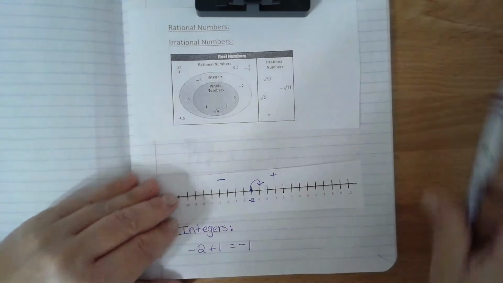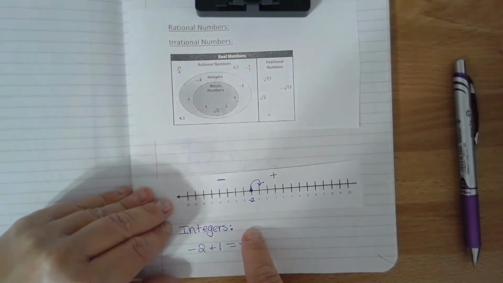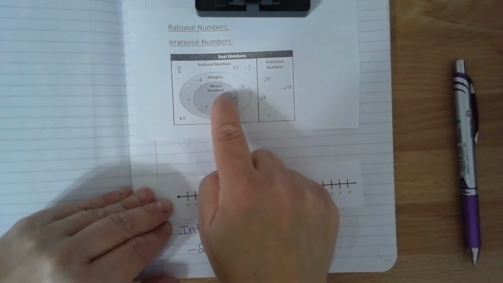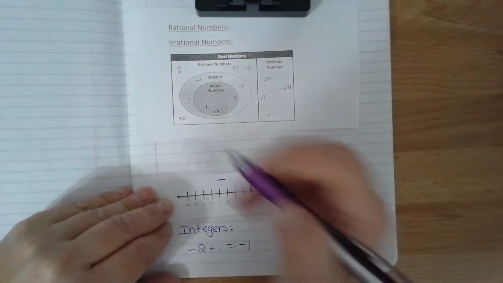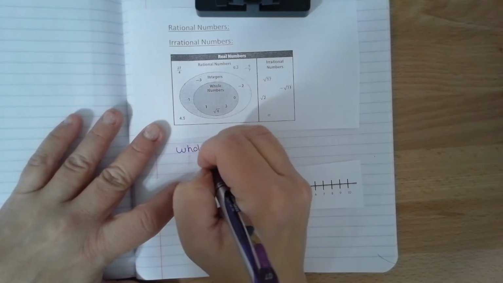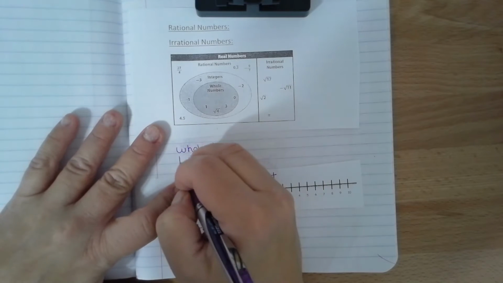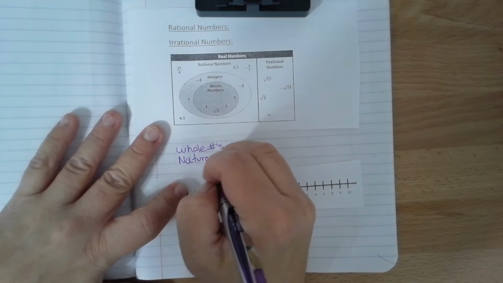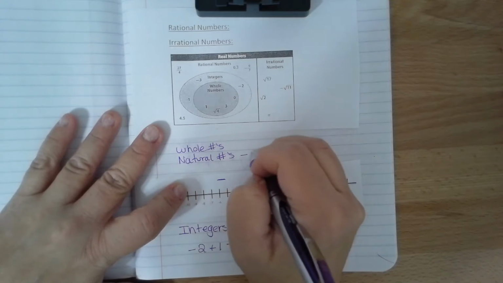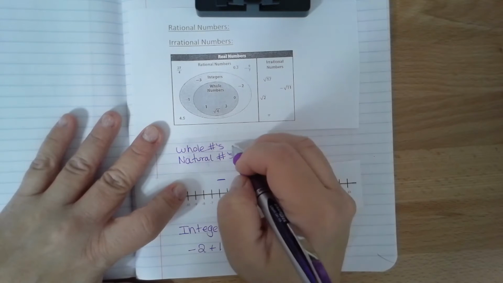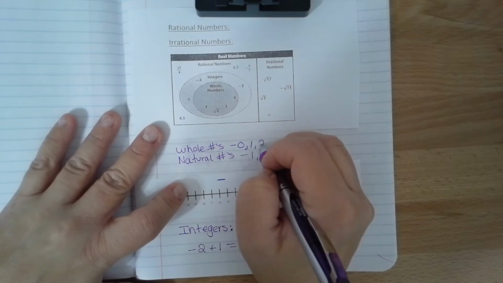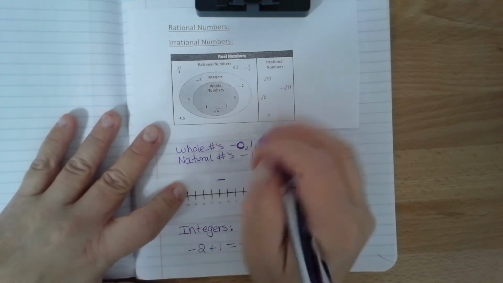So add an example. What is the definition of integers? Maybe add what are whole numbers. We talked about whole numbers and natural numbers. What's the natural way to count? 1, 2, 3. Whole numbers are the same thing, but it includes that whole, that 0.